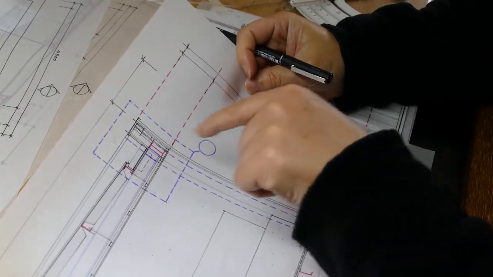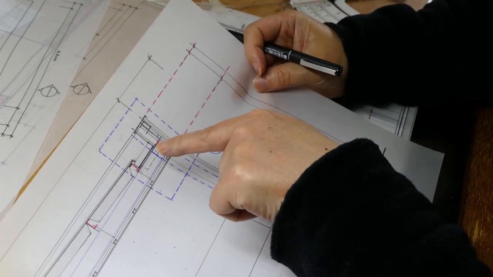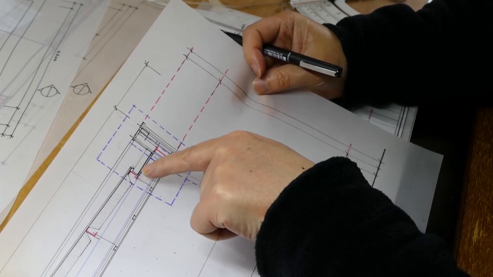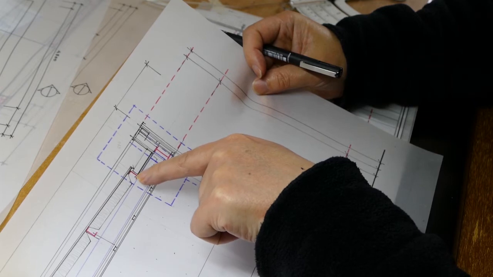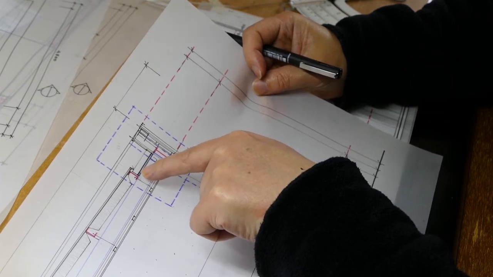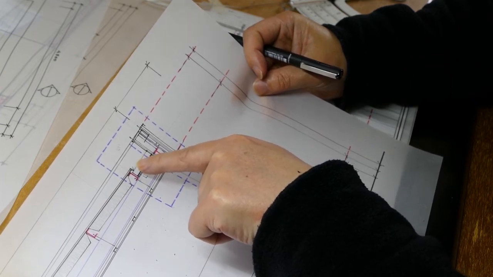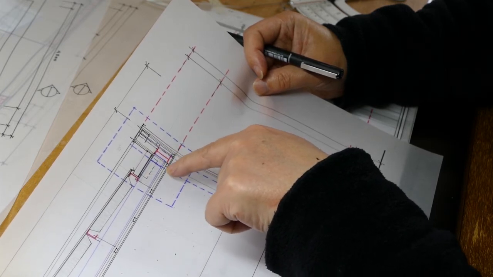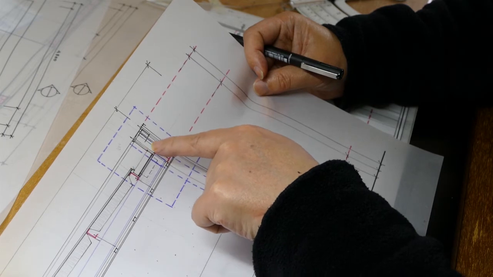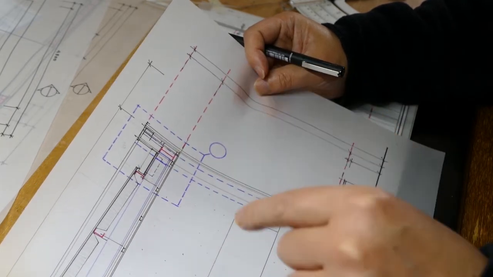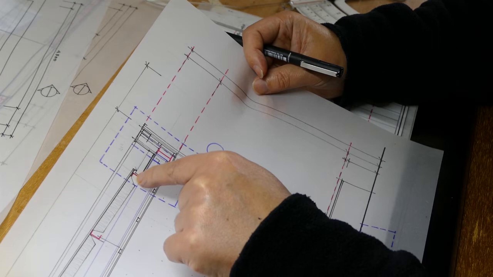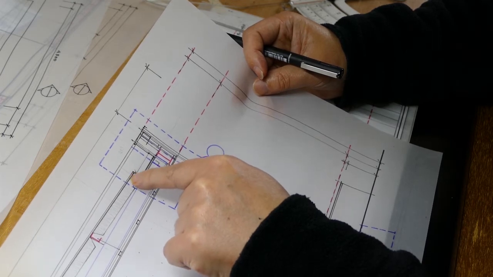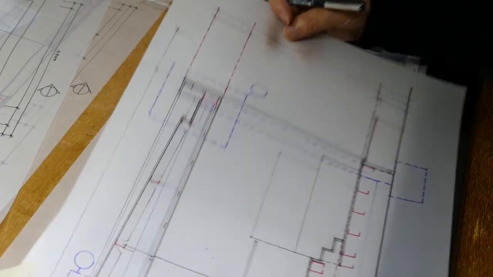I need to look at this section through the box gutter. So I'll make the actual box gutter height cover here, and then I'll make the rain head down here. So this is the area I can make lower.